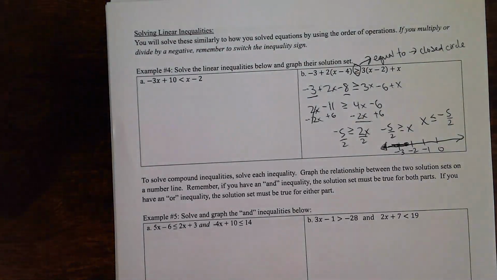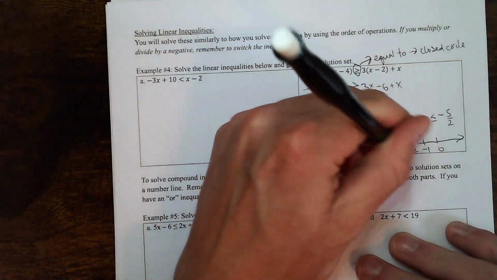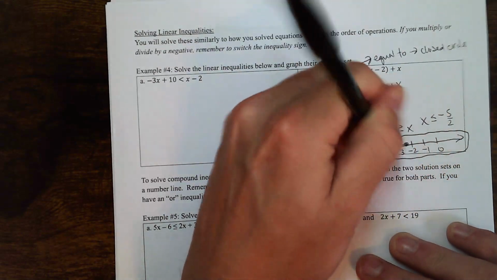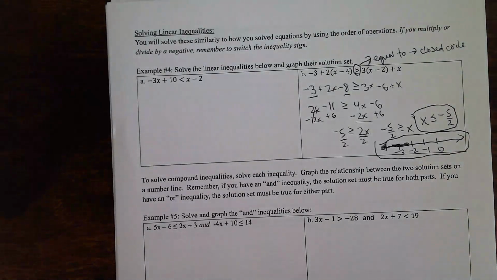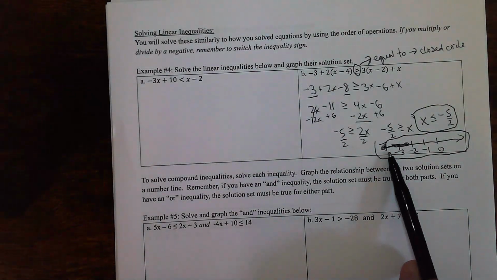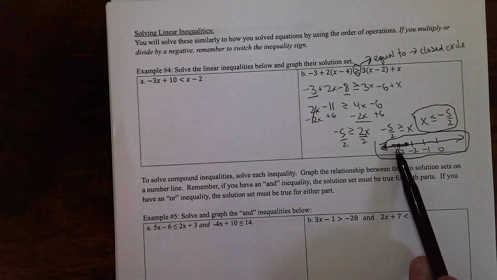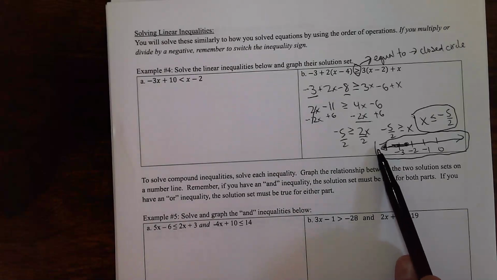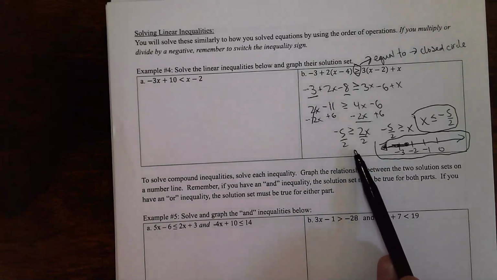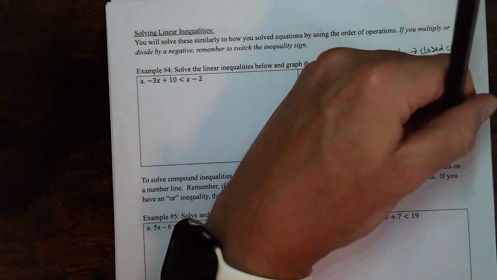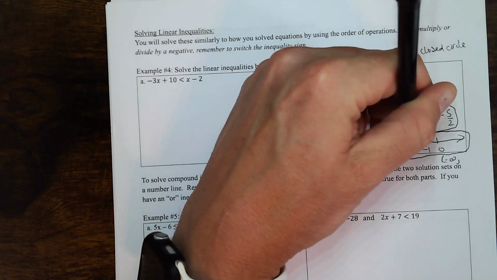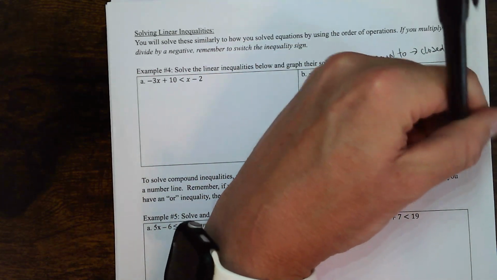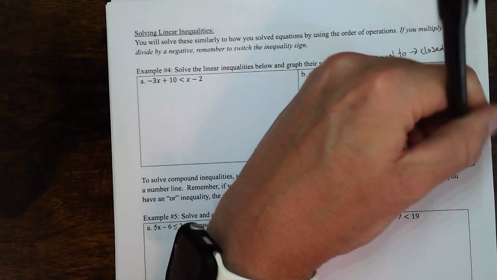Now sometimes they'll have you put this in interval notation. There's my solution, but they might ask for an interval. In interval notation, basically you're tracking where the shading starts and where it stops. I don't know if your homework is going to ask this, but where does it start? The shading goes forever to the left, so it would be negative infinity. And where does the shading stop? How far right does it go? It goes to negative 5 halves, and it could be exactly negative 5 halves.